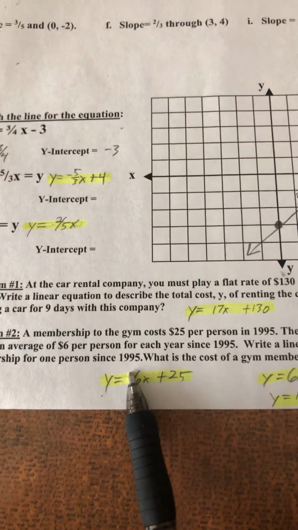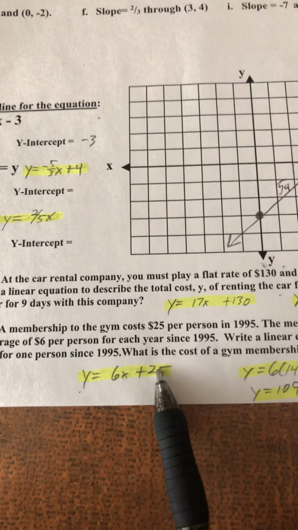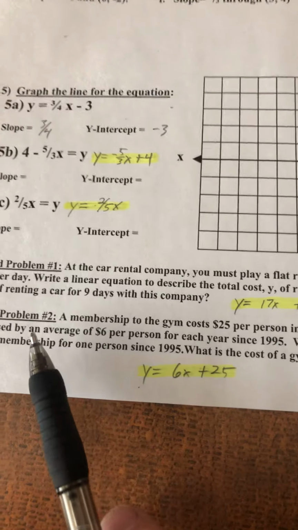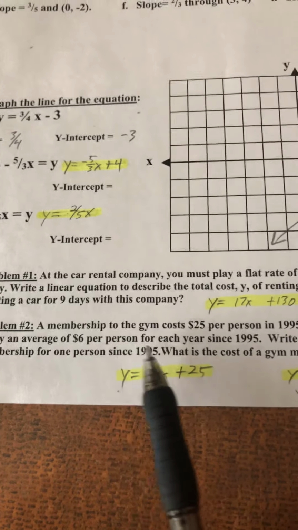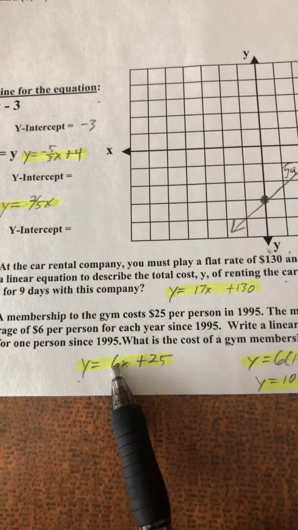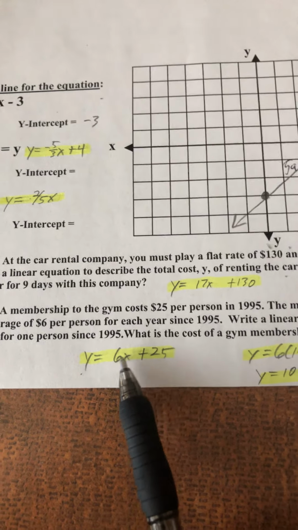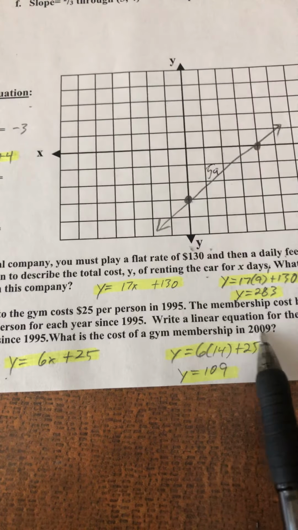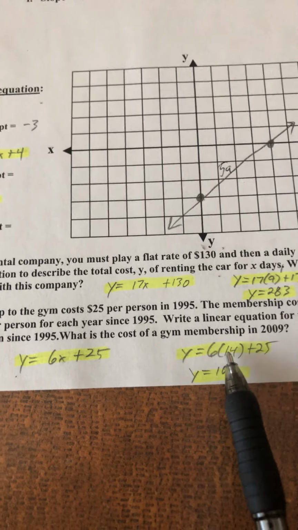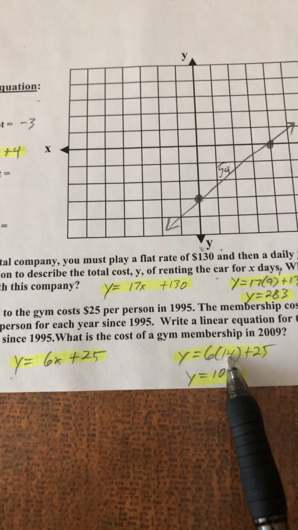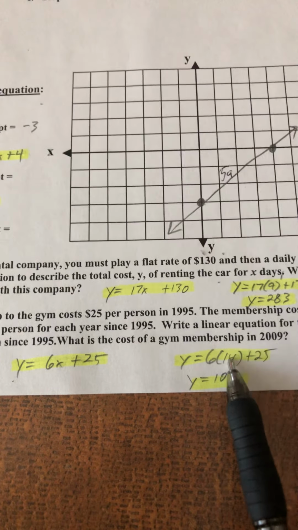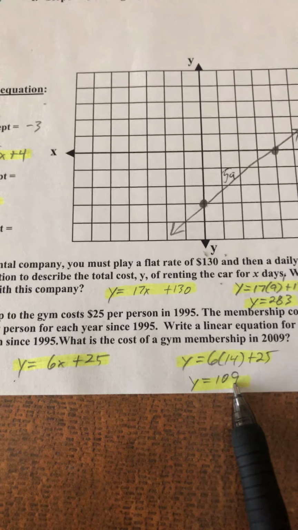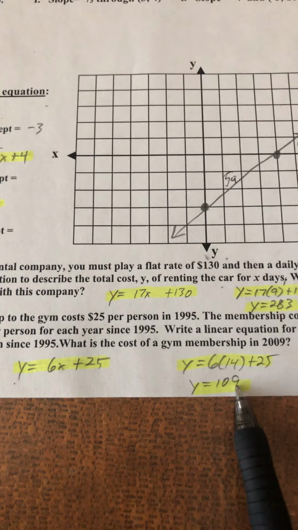Okay, for this one, you have the gym membership, and it's $25 a person back in 1995. The membership cost has gone up by an average of $6 per person each year. So $6 each year, 6 times each year. So they want to find out in 2009 what would the price be. From 1995 to 2009 is 14 years. So I plug that in for my x because that's the years, and you end up getting 109.